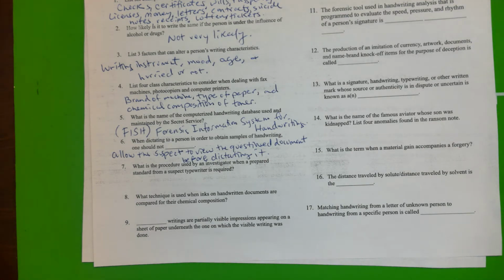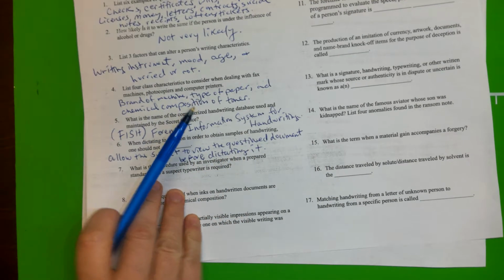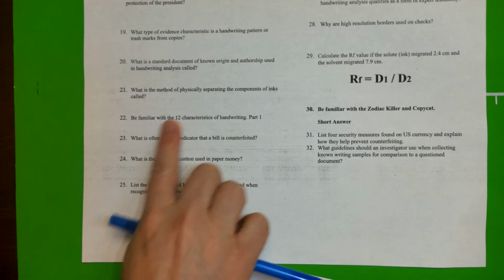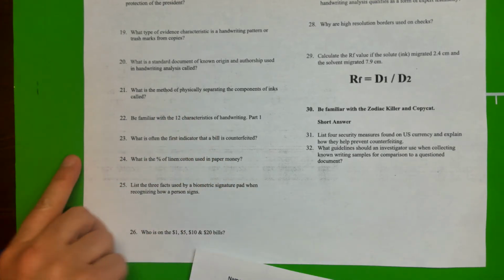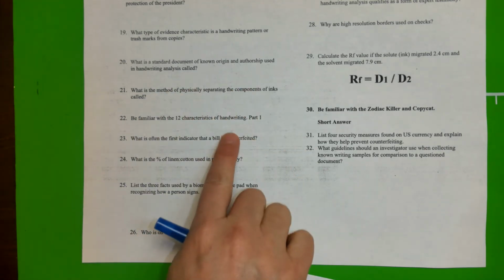Okay, so what is a procedure used by an investigator when a prepared standard from a suspect typewriter is required? Surprised I put that one in there, but I'm gonna go ahead. It has a lot to do with the impressions. So on the ribbon, if you have a typewriter, and usually like here I'm writing on top of this, it will leave impressions behind of what I wrote, especially because the back part is softer. It doesn't matter, because it will leave the impression of what I wrote in here on the back. Okay.